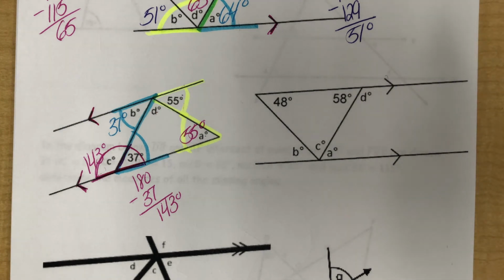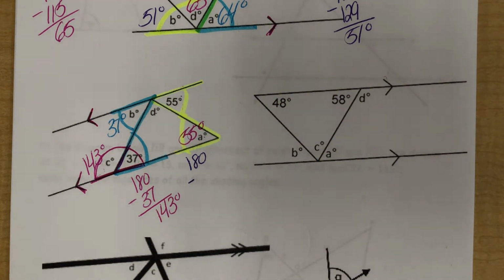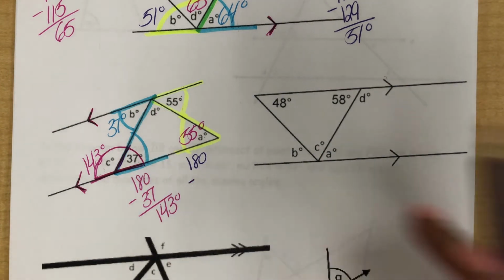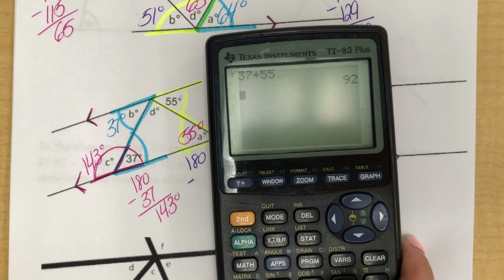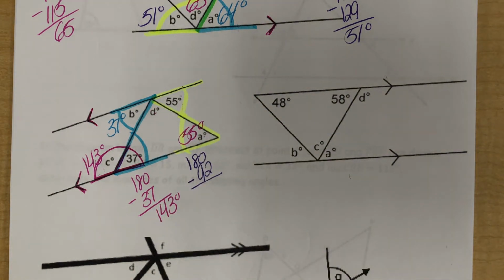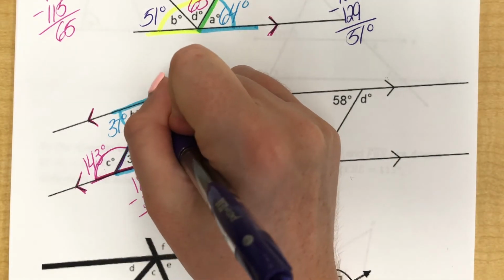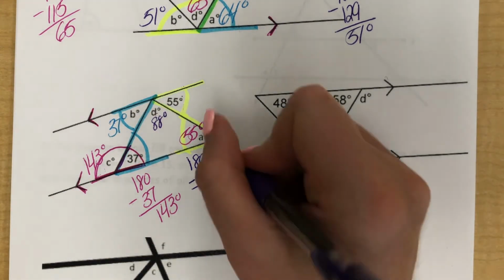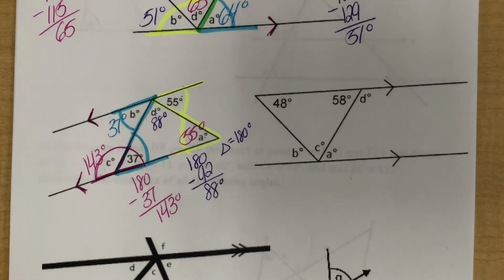I'm actually going to look at this as a triangle right now. So I'm going to say there's 180 degrees in a triangle. And when I subtract out the two angles that I know, let me grab my calculator. 37 plus 55, those two angles that I have add up to 92. So when I subtract out 92, that's what I know, I'm left with what I don't know, which is 88. So I know that angle D is 88 degrees. And again, I'm getting this answer because I know in a triangle, there's 180 degrees. All right.